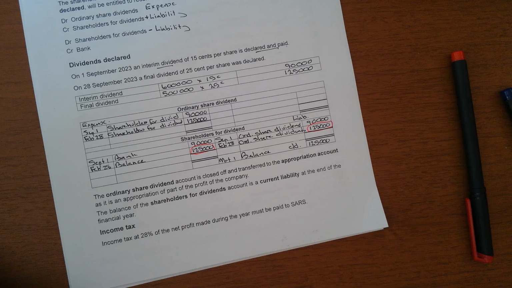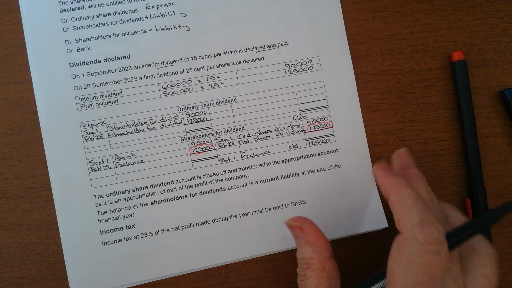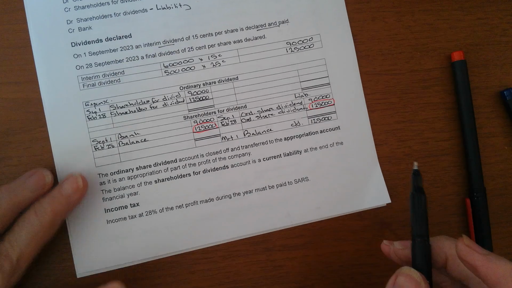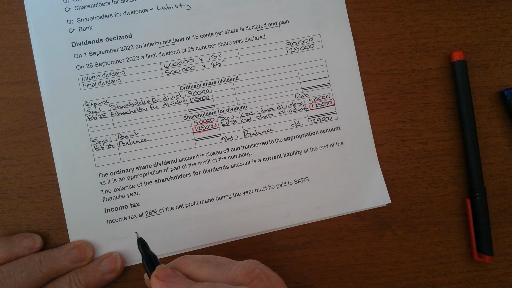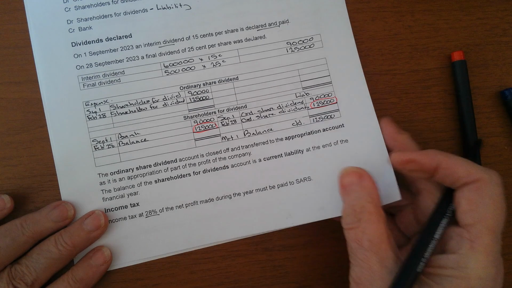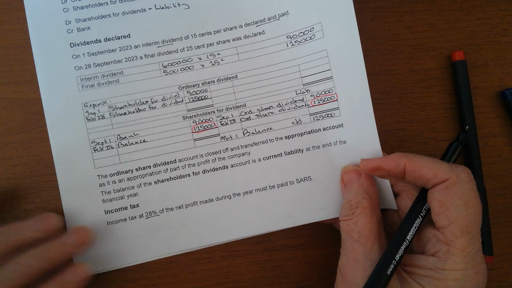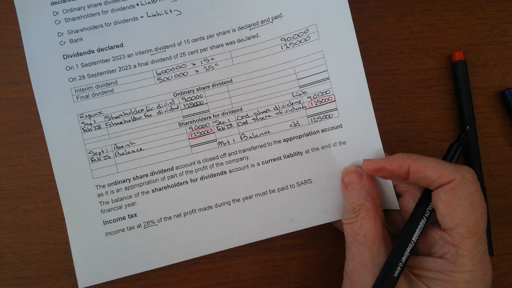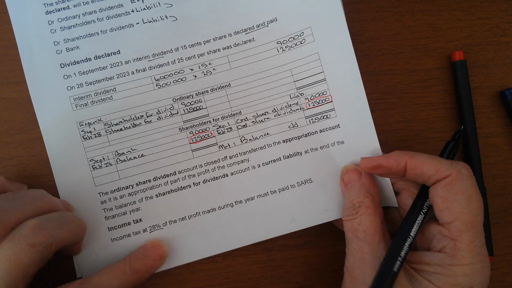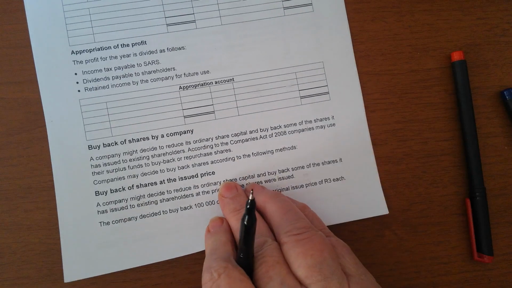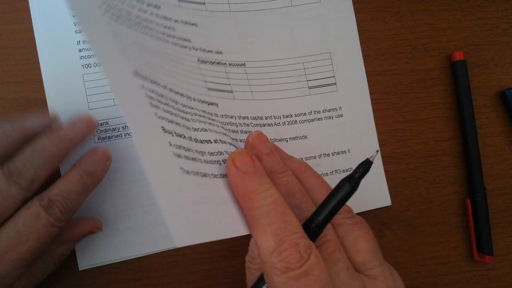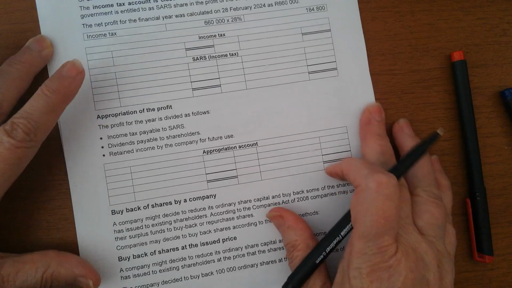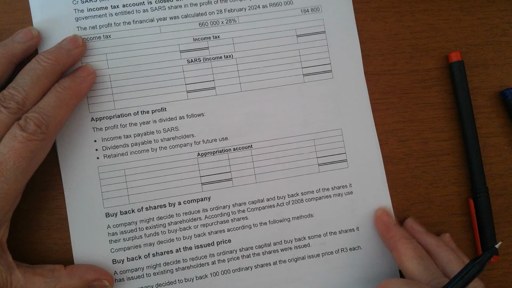Okay, if we do the income tax, the rate currently in South Africa is 28% on the net profit that must be paid to SARS. This figure can change any time when they decide in parliament that they want to change this 28%. Okay, the first provisional tax payment was paid on the 1st of September.